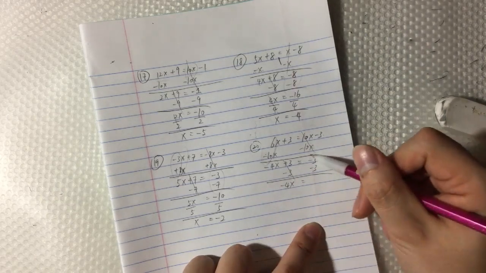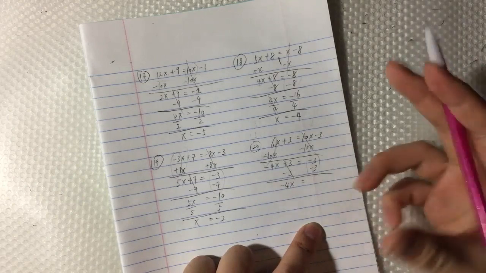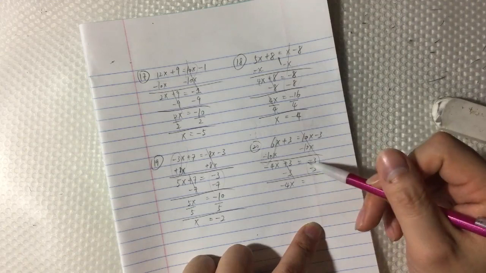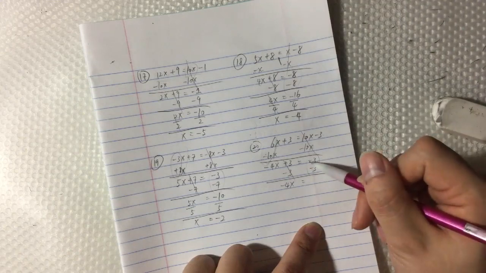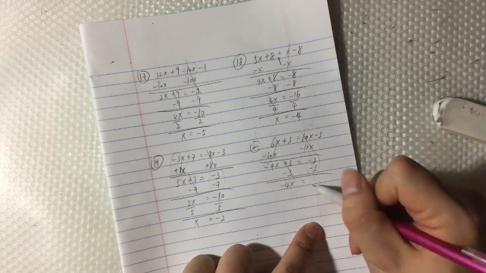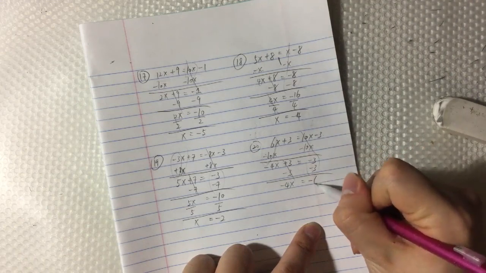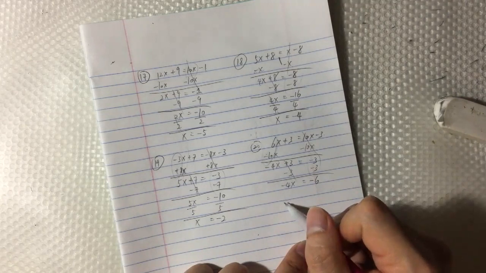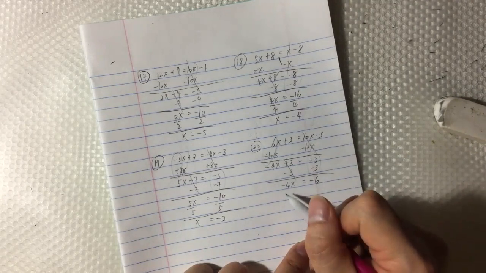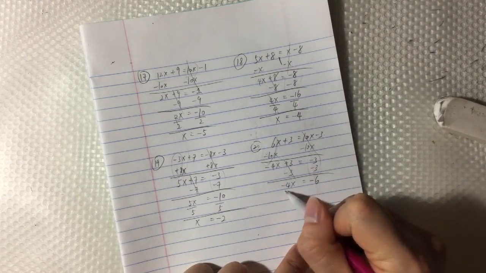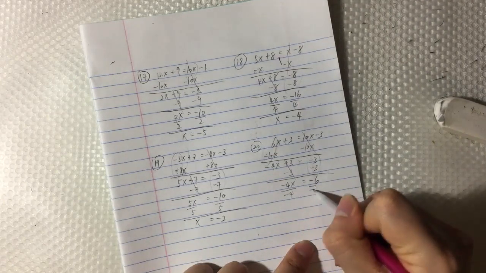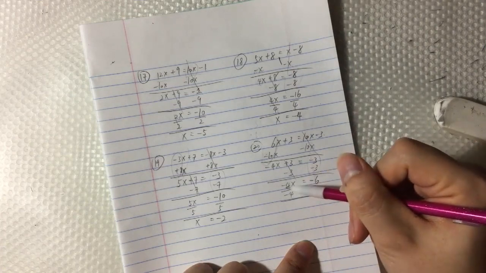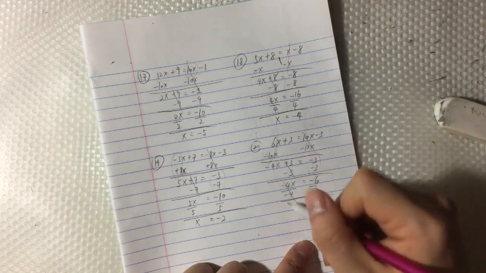On the right side, combining negative 3 and negative 3 together, when we combine like terms, follow addition rule. When adding two numbers with the same sign, keep the sign and add the magnitude. 3 plus 3 is 6. Then, in order to get x by itself, I divide both sides by negative 4. On the left side, negative 4 on the top and the bottom get cancelled. We get x by itself.